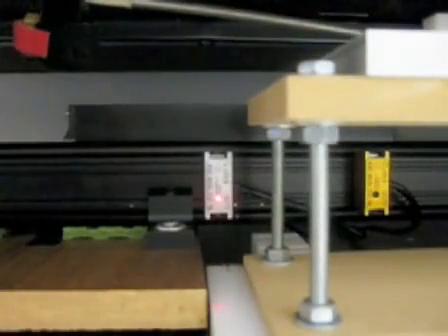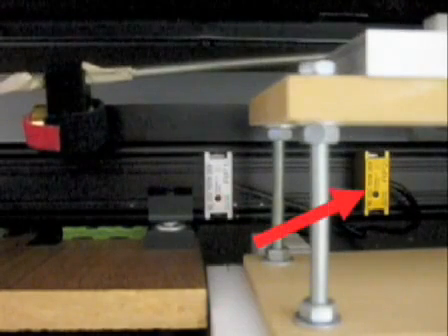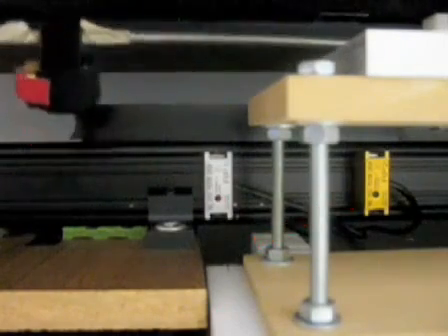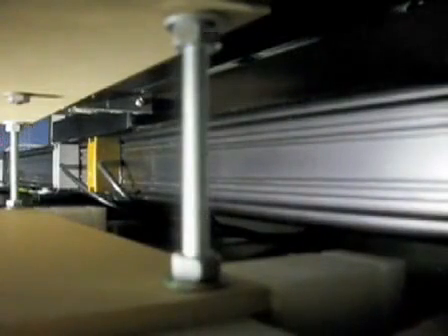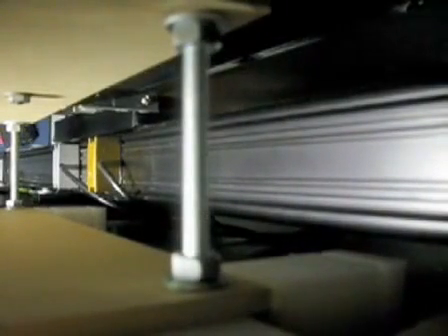As a safety feature, two similar sensors, one of them shown here, set limits to forward and backward movement of the carriage. In the unlikely event of actuator malfunction, these limit sensors disable the actuator, preventing runaway carriage movement.